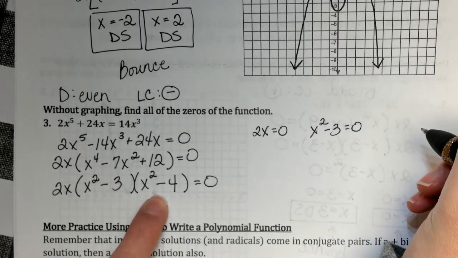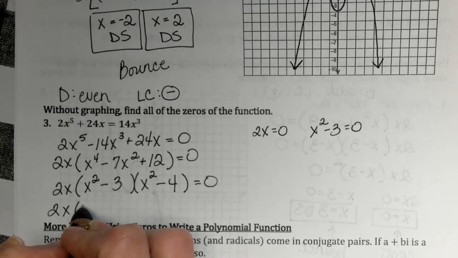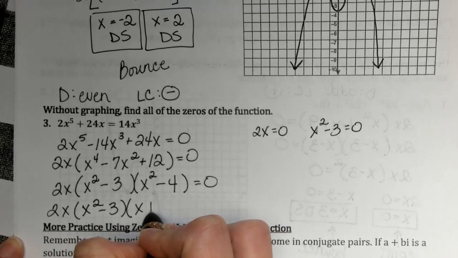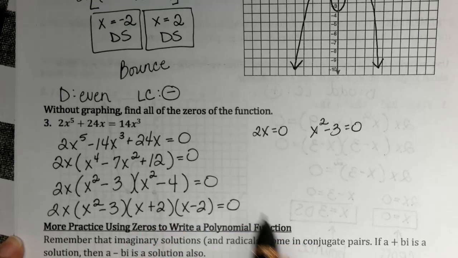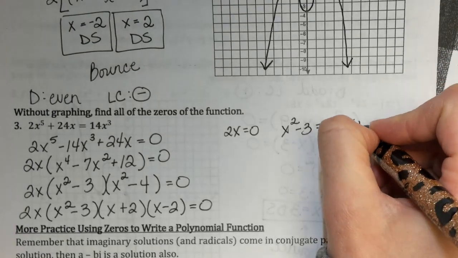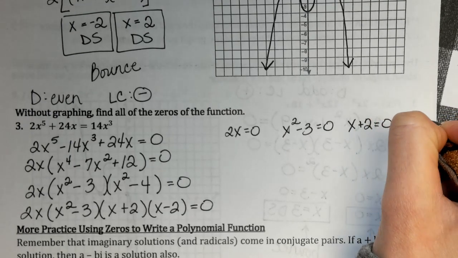Now this x squared minus 4, I've got to break it, factor it further. (x plus 2)(x minus 2) equals 0. If it is a difference of two squares, I want to see you factor that. I don't want to see you do square roots. Okay? So then x plus 2 equals 0, x minus 2 equals 0.